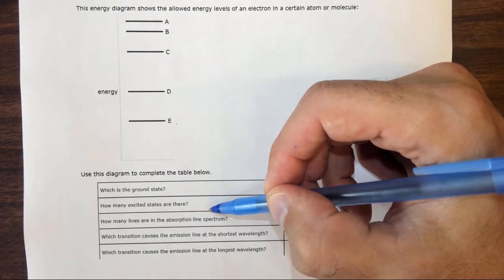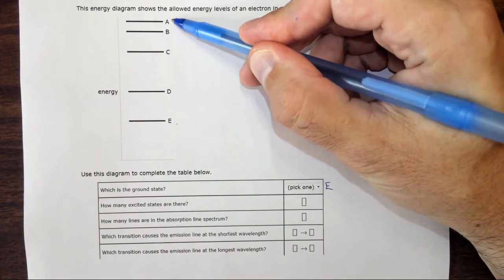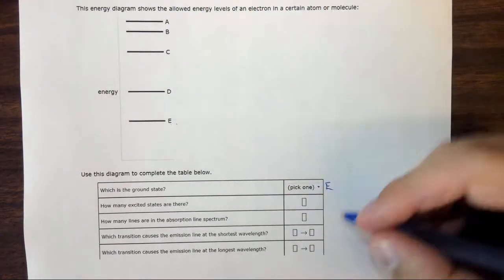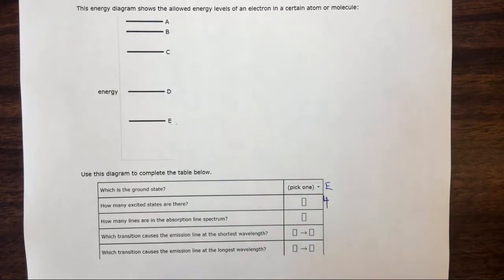How many excited states are there? Well, other than E, there's 1, 2, 3, 4 states. So those 4 states are all excited states. So this is the ground state. These are the excited states. So there are 4 excited states.